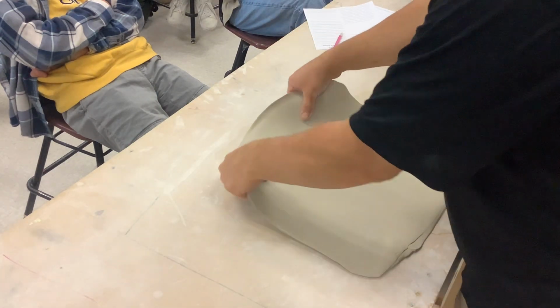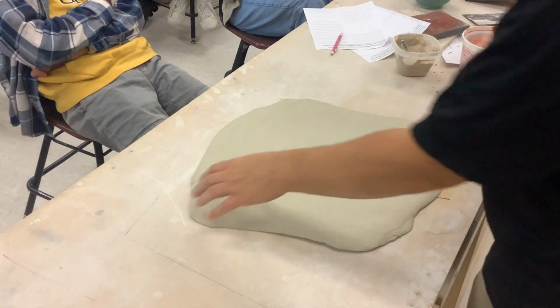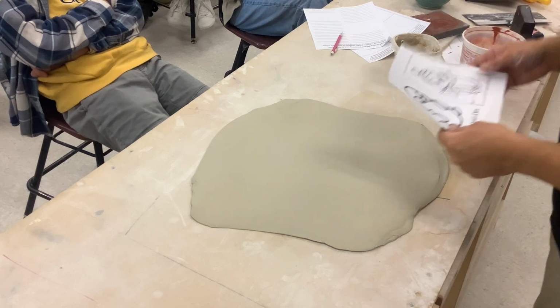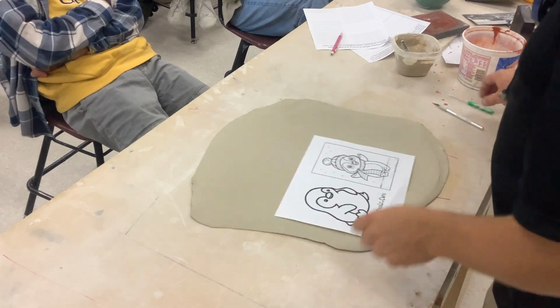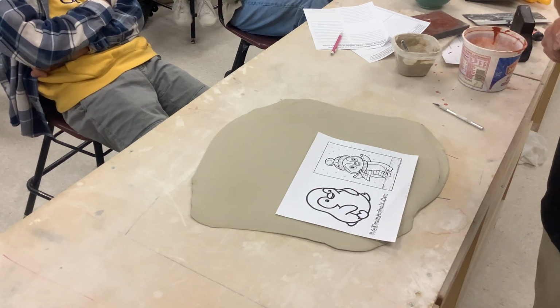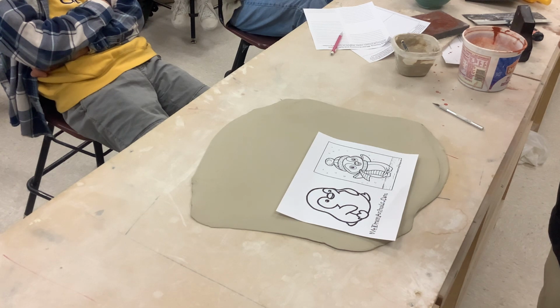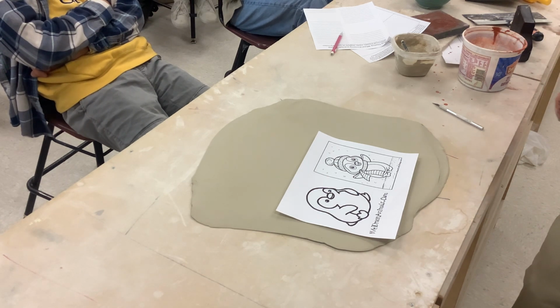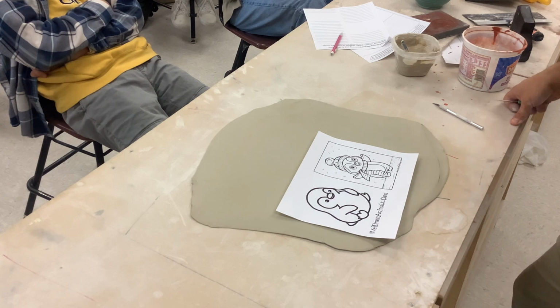And then impressed, which is stamped. You've also learned some others. Sgraffito. Oh, what's the other? Underglaze painting, which also includes stencils and masks and things like that. What you do with your time is up to you.